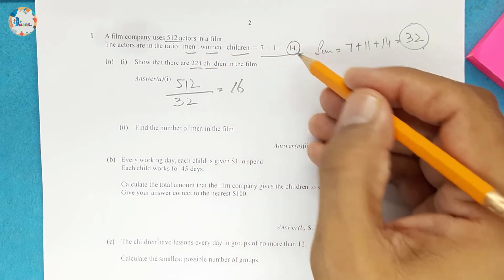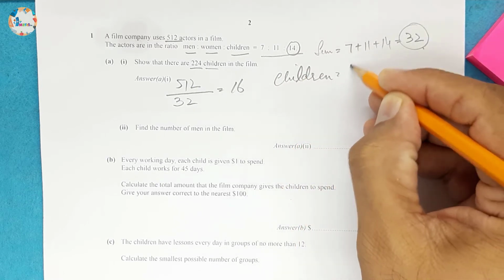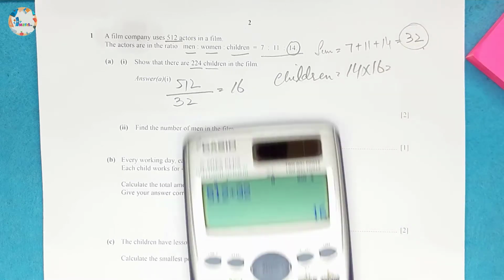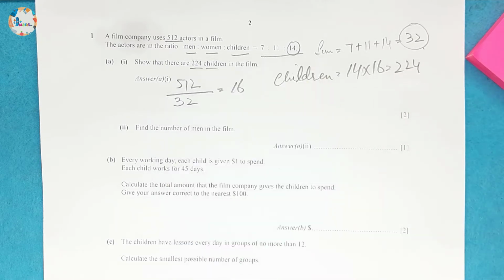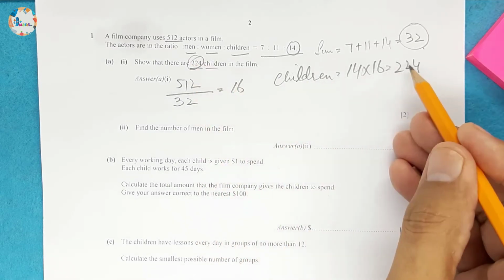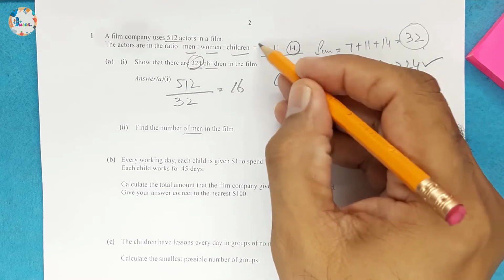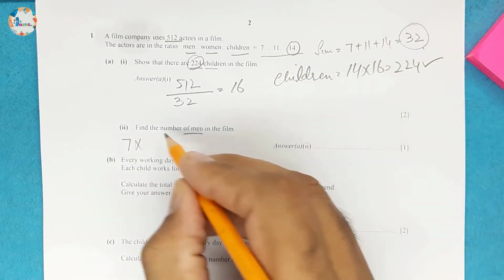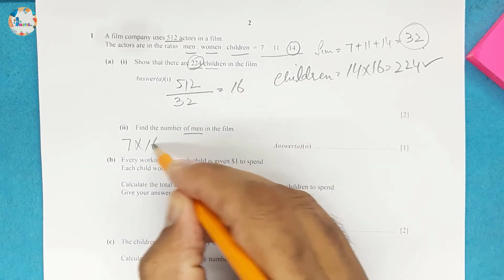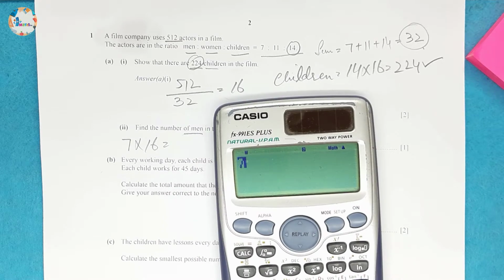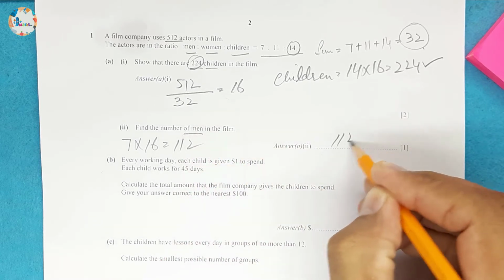We need children, which is 14, so children will be equal to 14 times 16, which is equal to 224. So this is done. We have shown what we had to show. Find the number of men in the film. So men are 7, so we multiply 7 with 16. 7 multiplied by 16 is equal to 112. So 112 will be men.